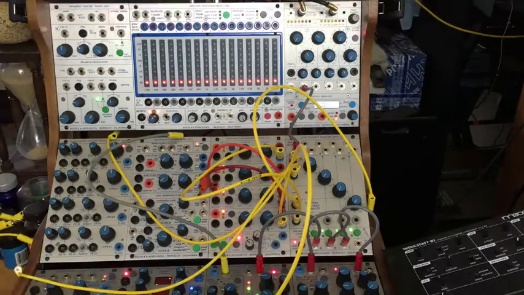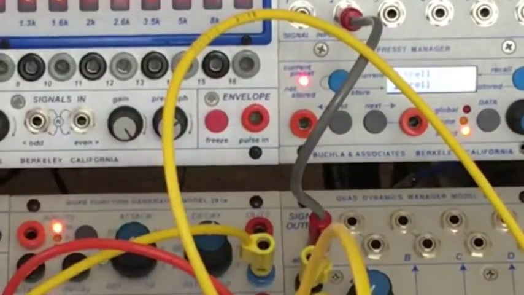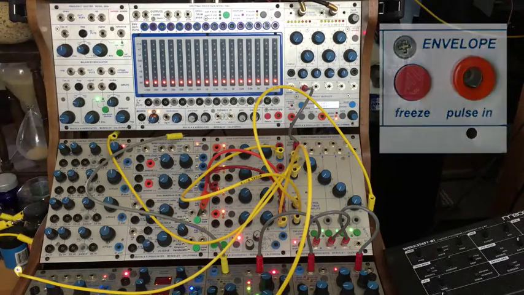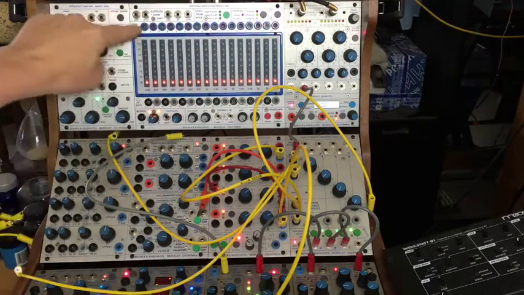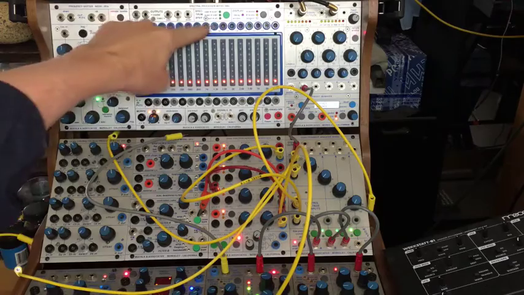Okay, so today I'd like to talk about the sampled envelopes and freezing them. It took me a while to get my head around this. I kept thinking it was going to change the sound, but no, duh, it's envelopes. So when you freeze the envelopes, whatever is being triggered here freezes.